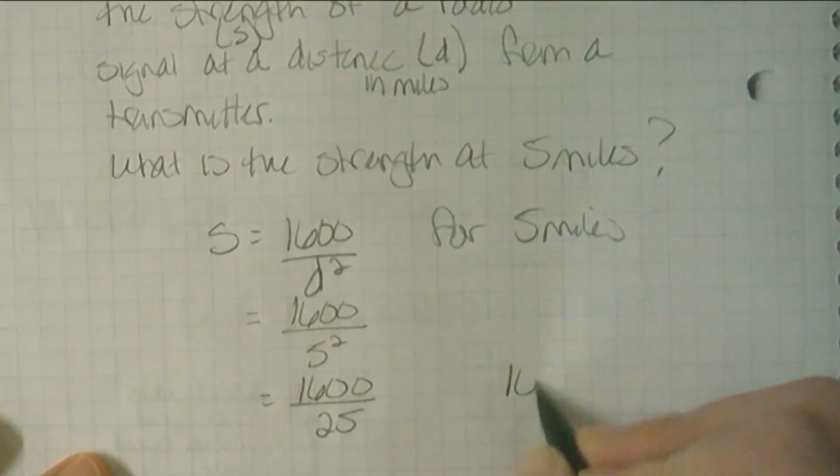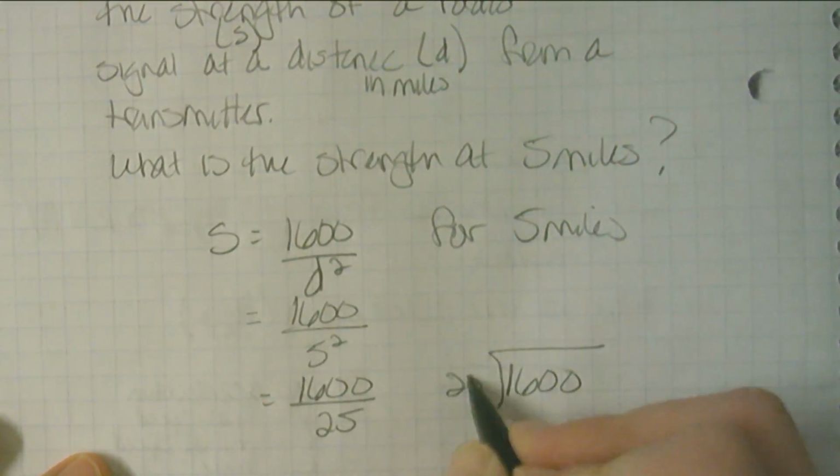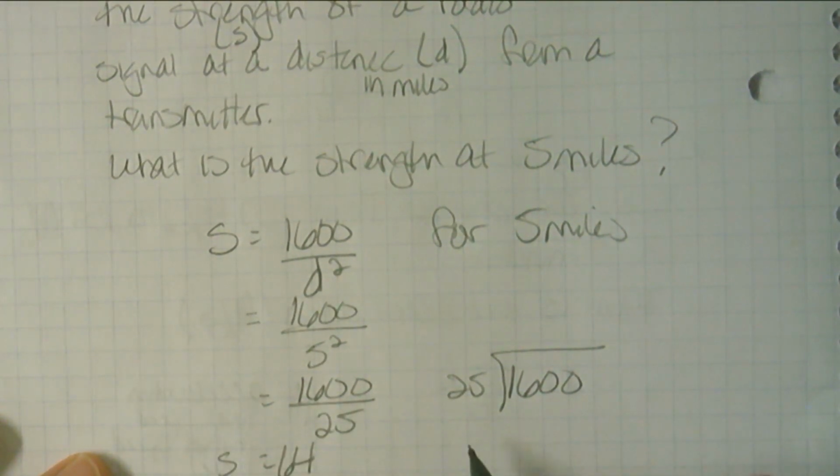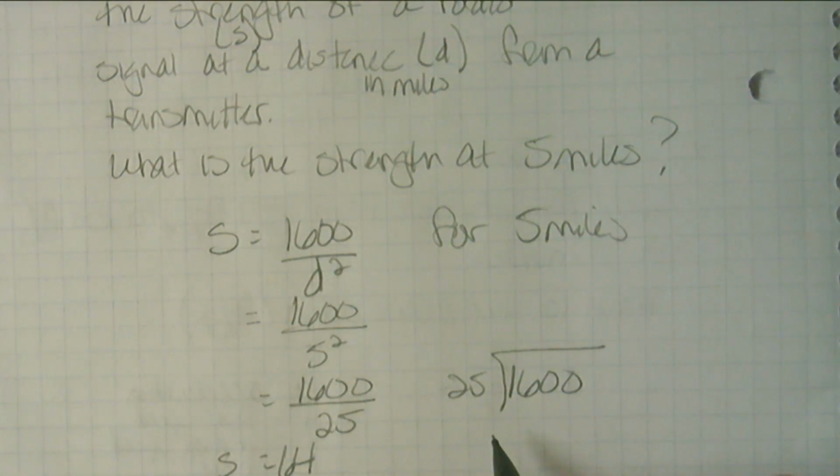Excellent. 64 what? Does it tell us? It doesn't really give us units on it, does it? I didn't give you guys the units on it, so I would just say 64.